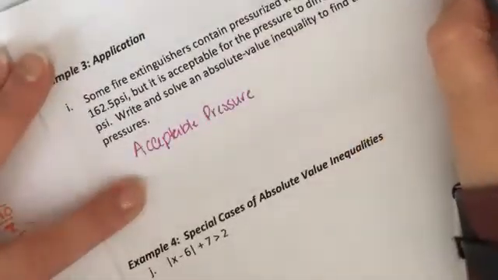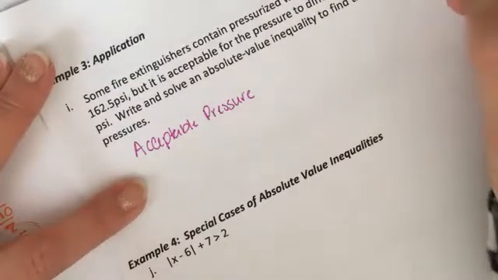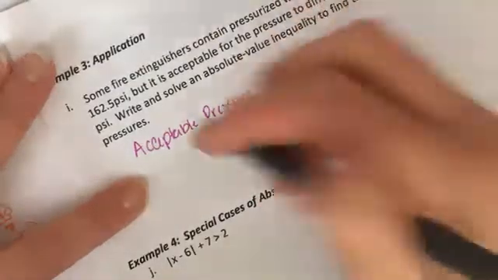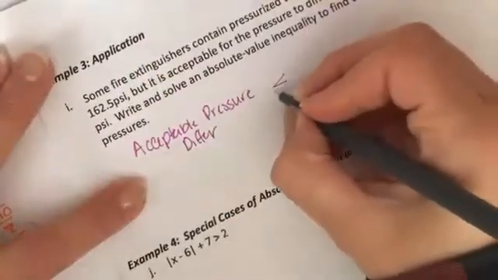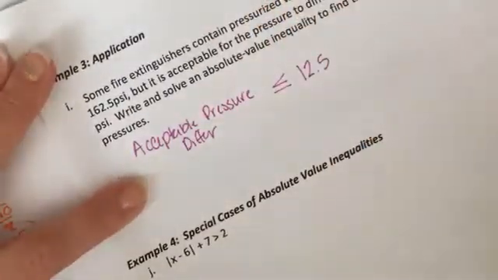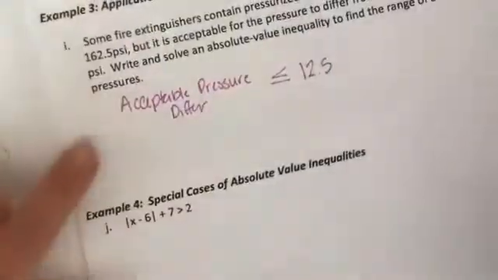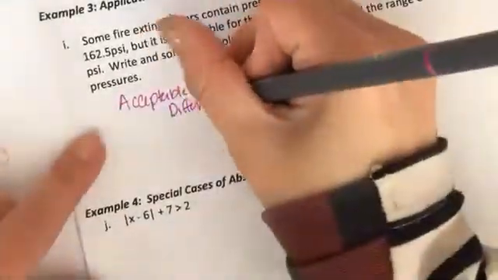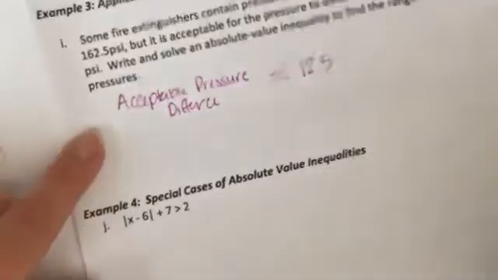Cannot be any more than 12.5. So it can't differ. We'll say differ here. That difference has to be less than or equal to 12.5. Okay. And so how do we find the acceptable pressure difference?